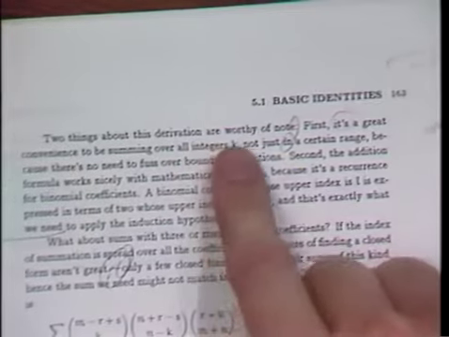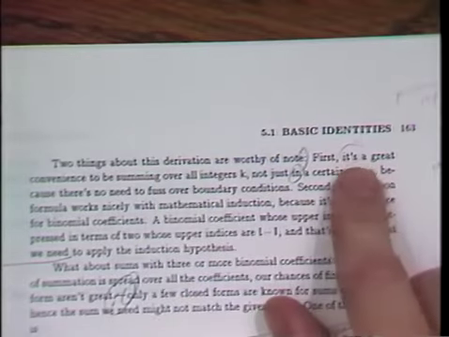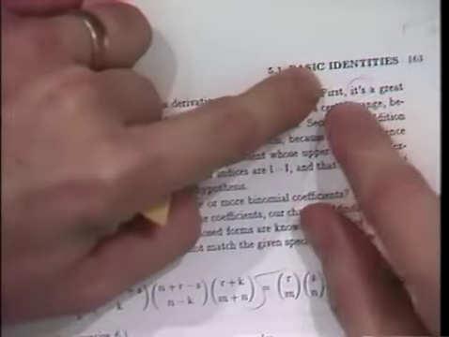Two things about this derivation are worthy of note. First, it's a great convenience to be summing over all integers k. Now that's bad. It sounds like it's this derivation. It's a great derivation. No, this derivation is a great convenience. No, it's just this sentence by itself might be fine. It's a great convenience to be summing over all integers k, but not when you're talking about this derivation so clearly there. So I had to rewrite the sentence so that it's a completely different structure.